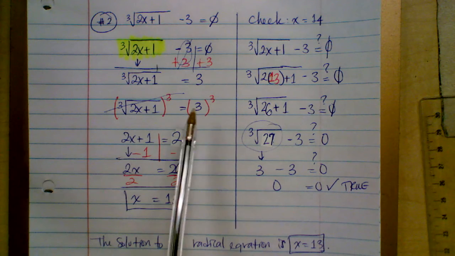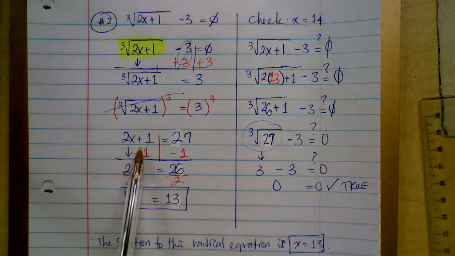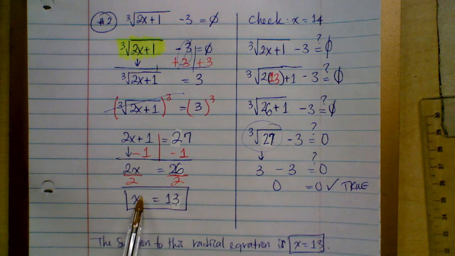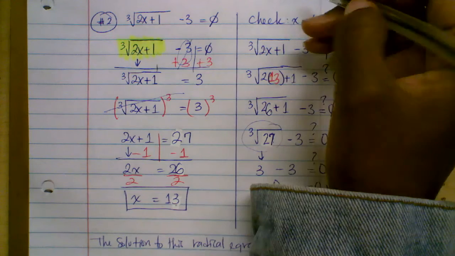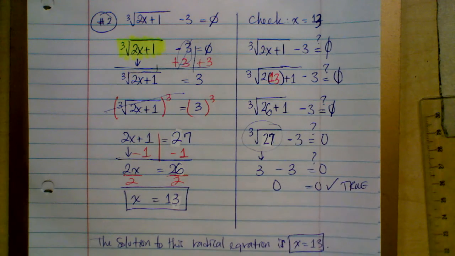Remember, 3 cubed is 3 times 3 times 3, which is 27. It's not 9. Then you subtract 1 on both sides, and then you divide by 2 to get x alone. And you get x equal 13.